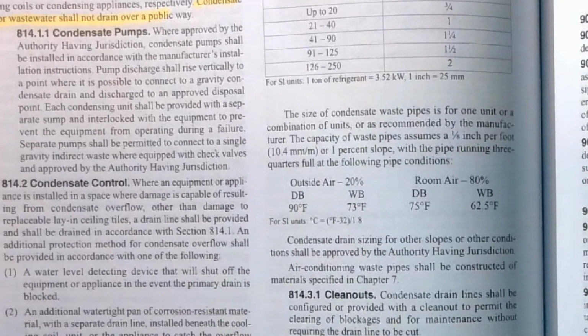Now, wet bulb temperature is a method of calculating the moisture that's in the air and the temperature of the moisture in the air based on the dry bulb, which is just dry temperature. You can take that moisture and calculate based on these measurements exactly how much condensate, or dew, you're going to get, the dew point, and how much is going to wick up. Condensate drain size for other slopes or other conditions shall be approved by the authority having jurisdiction.